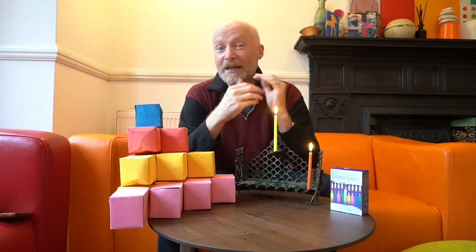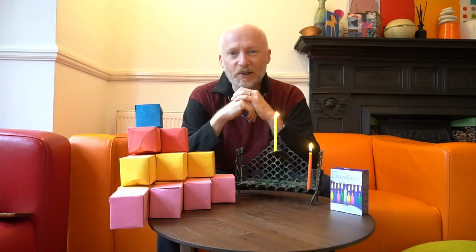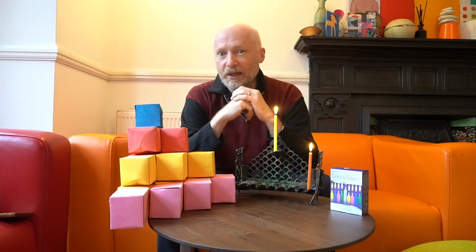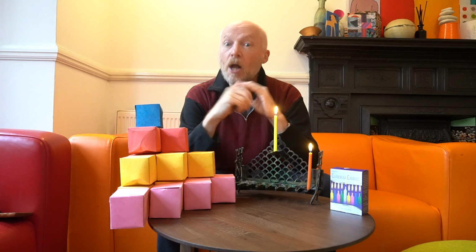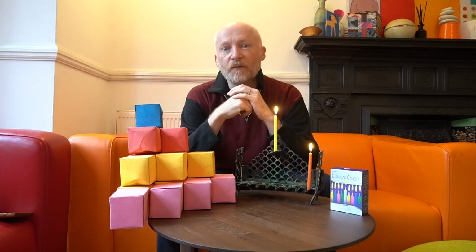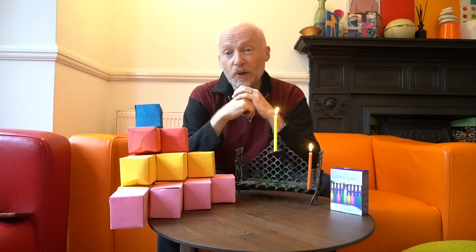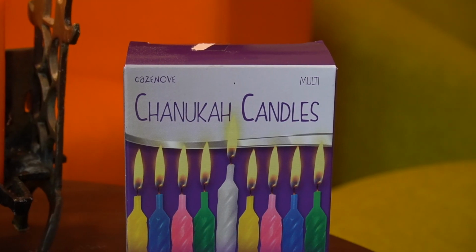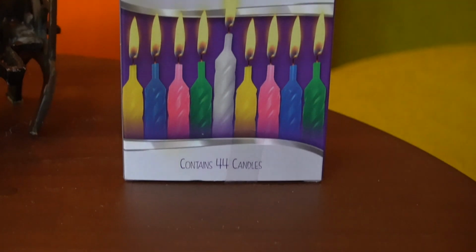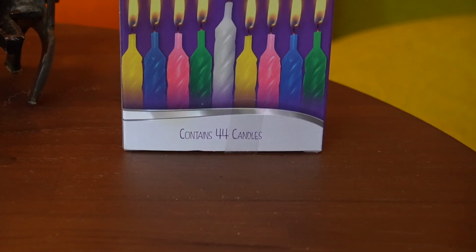Well, that's very simple. It's 8 times 9, which is 72. But 1 triangle of candles is half this number, so that's 36 candles. But remember, we had a shamash for each day of Chanukah, so to 36 we need to add another 8 candles to get a total of 44 candles in each box.